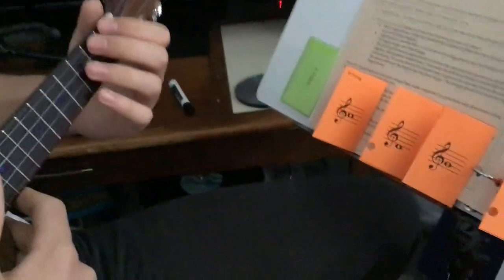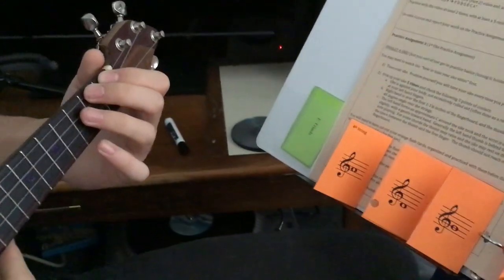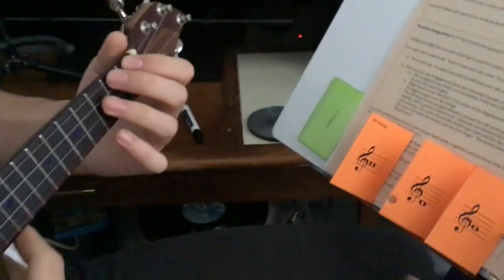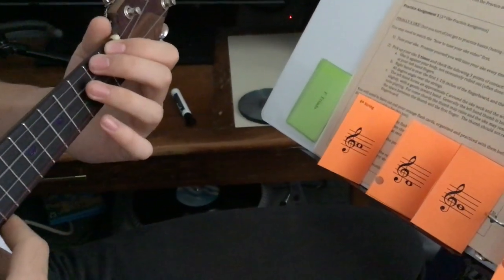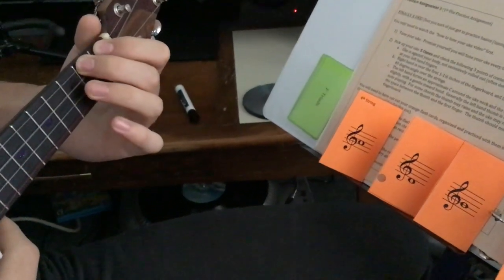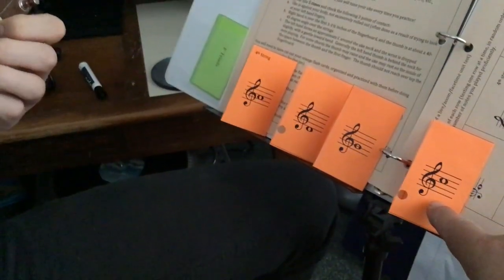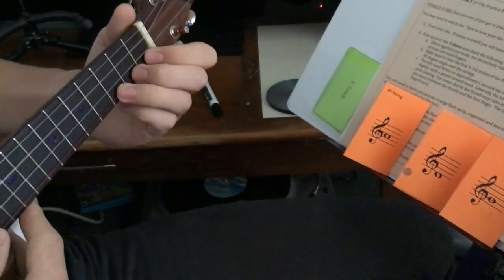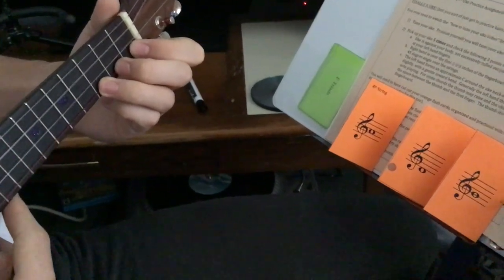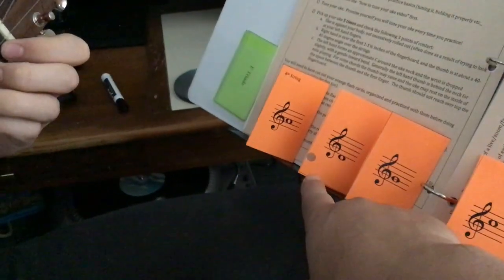I'm going to have these set up so we can see them both. What's this one called? That is A. And that's on the 4th string, so it's going to be played with 2 right there. And what's this one called? That's C. And that's on your 1st string, and you play it with a 3. Good. And what's this one called?